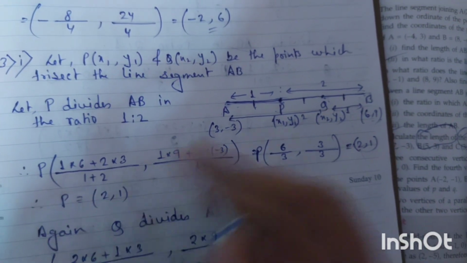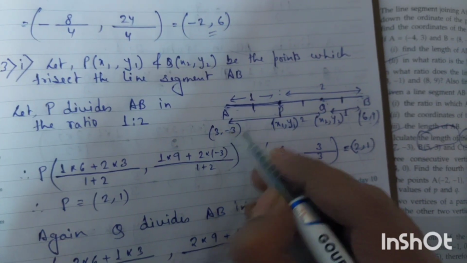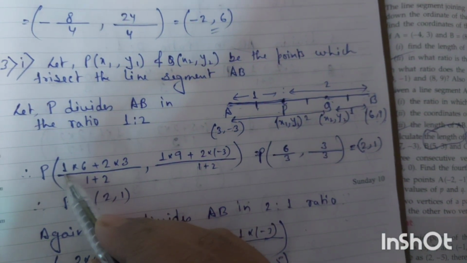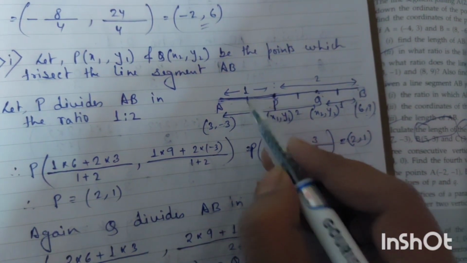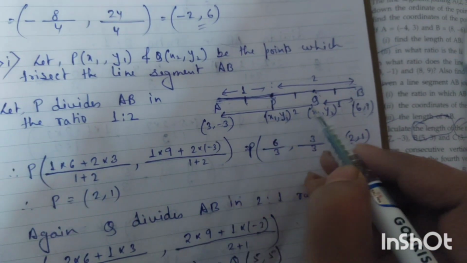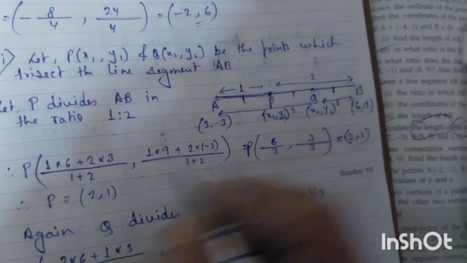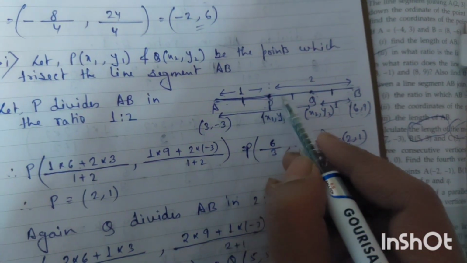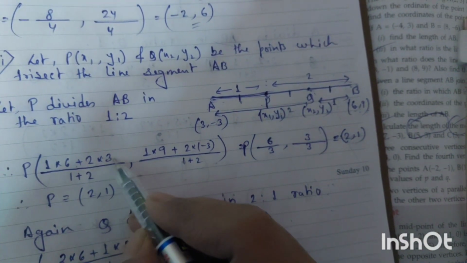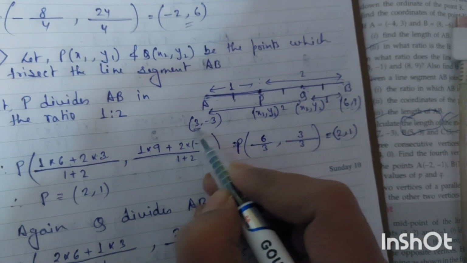How will we get it? Use again the formula: m1 into x2, m1 is 1, x2 means 6, plus m2, that is 2, into x1, that means 3.